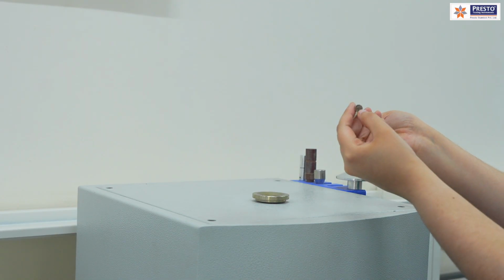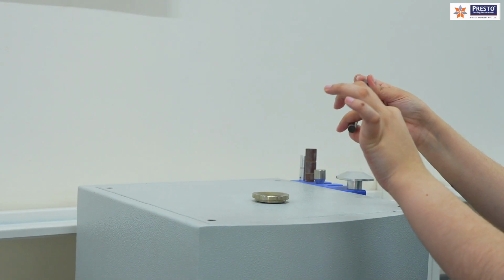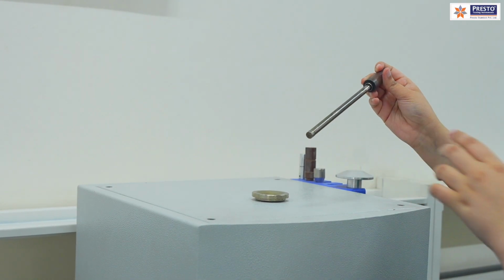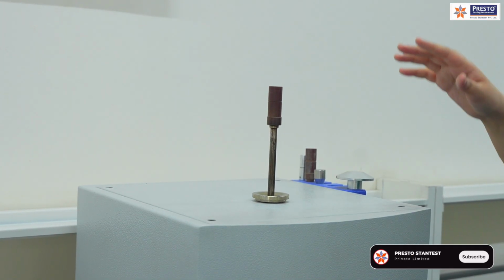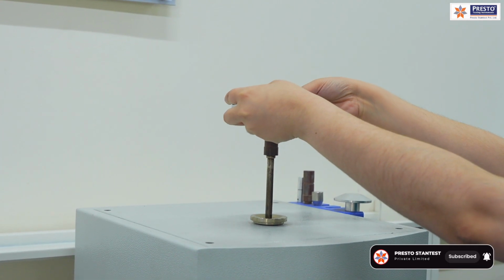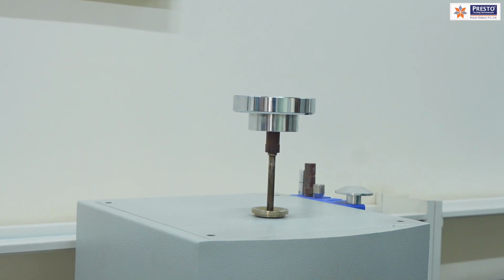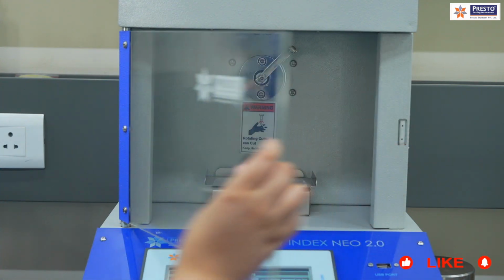Then we have a piston which has a 9 mm diameter foot land, and this is a hardened stainless steel part. So those things are also standardized the way it has been said. Apart from this, we need to apply a weight. So a dead weight of 2.16 is provided, and then we need to start the test. Now we are opening this.